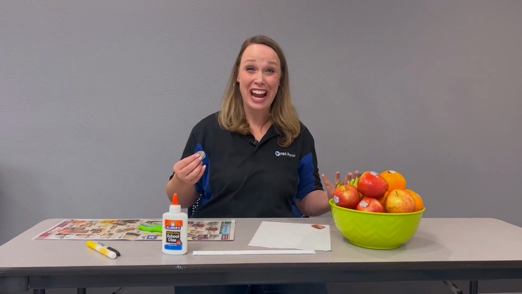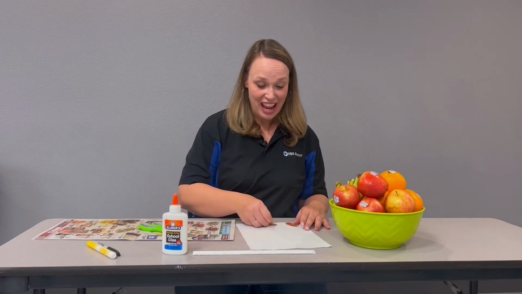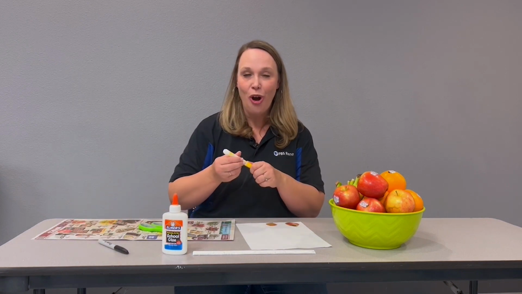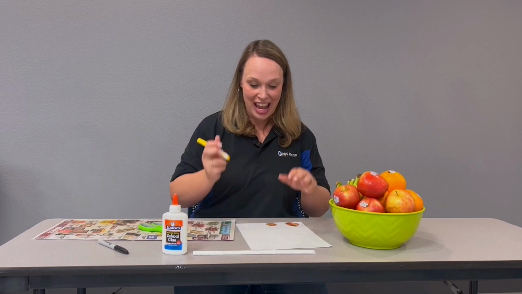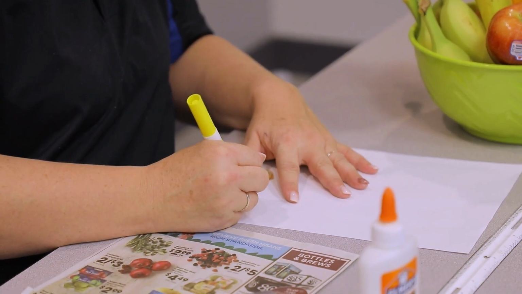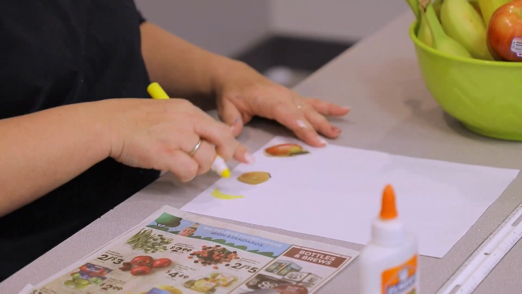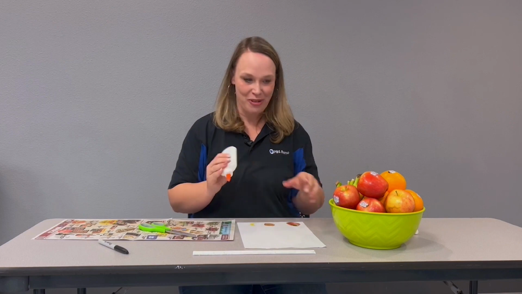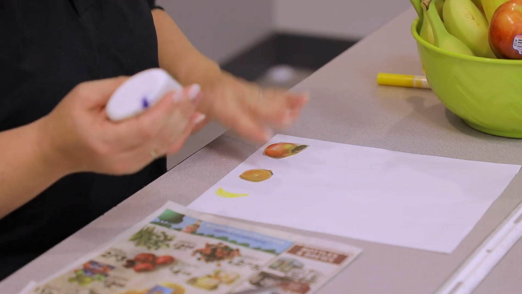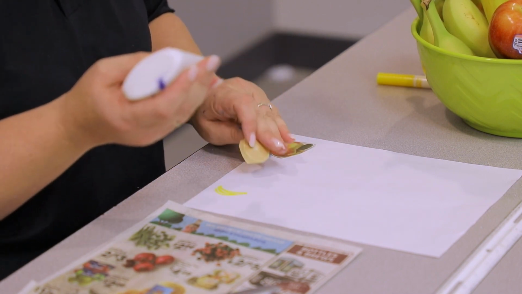All right, now as I was going through, there's no bananas in there today. So another option is I'm just gonna draw a banana. You can also print one off of your computer or look in other ads, but today I'm just gonna draw a banana. There's my banana shape. All right, now I'm gonna glue on my apple and my orange onto the bottom of my paper. There's my apple, here's my orange, and there's my banana.